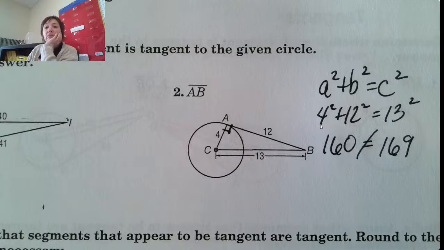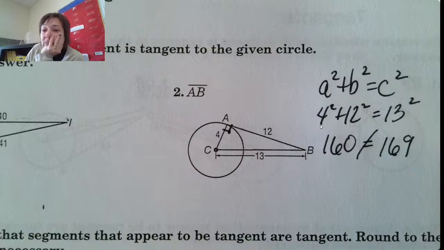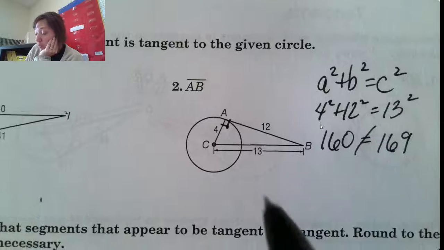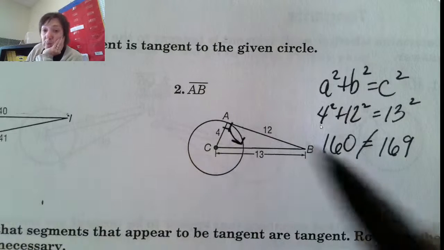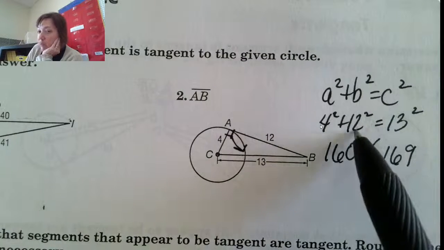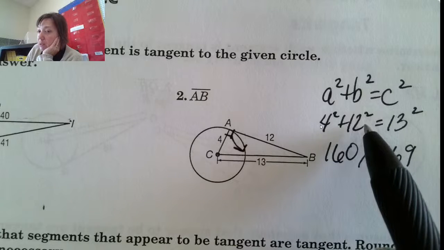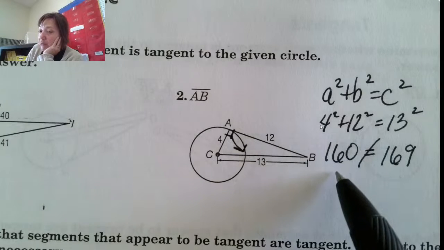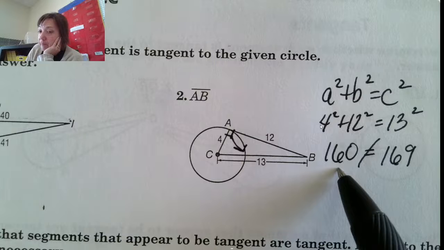Wait, what? Hold on. We just put the numbers in. Okay, so the C is the one that equals them both, basically? The C is the one that's across from the right angle. Okay? It's always the longest. Always, always, always the longest. And then we have to square them and add them together. And Peyton had already done that math, so she just told me what it was.